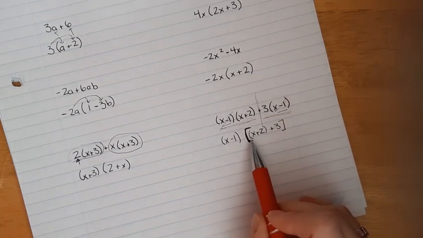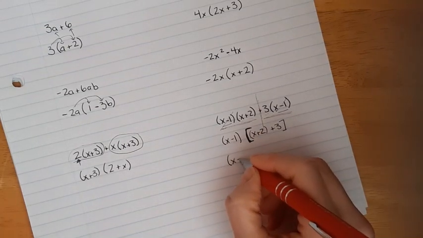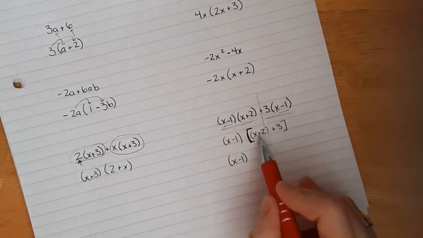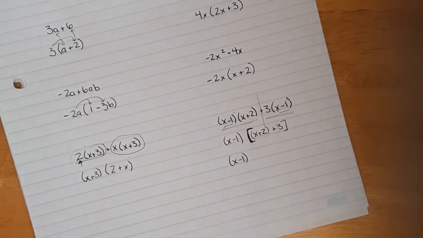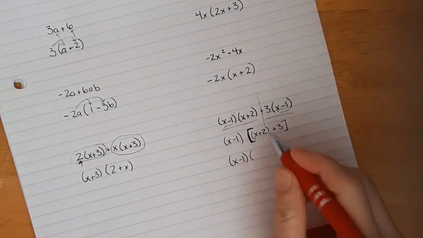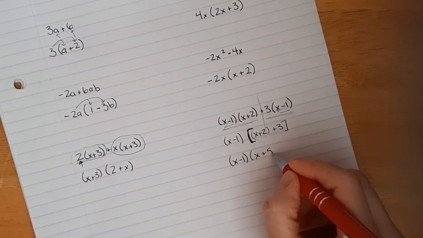Math does not like brackets inside brackets. Math likes simple answers. The simpler we can make it, the more math likes it. So we can simplify inside that set of brackets. x plus 2 plus 3. We can look in here and see, do we have any like terms? And the answer is yes. We have a 2 and we have a 3, and those are like terms. So we're going to simplify this a little bit. x plus 5.